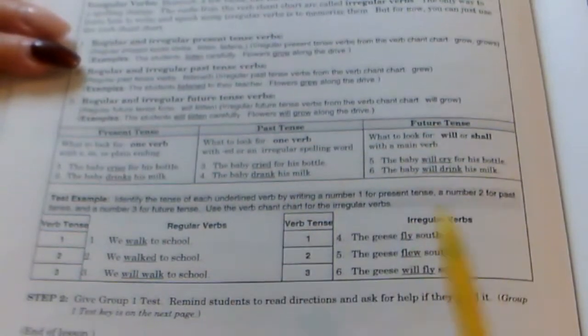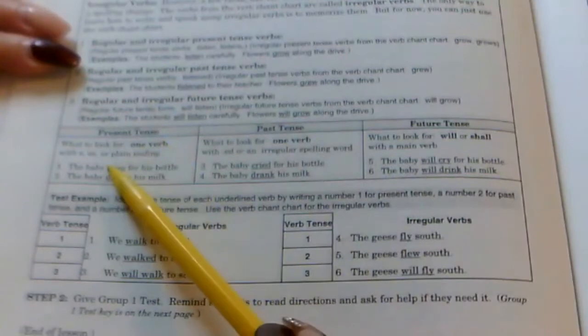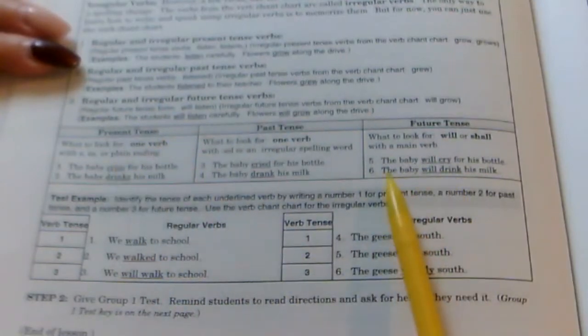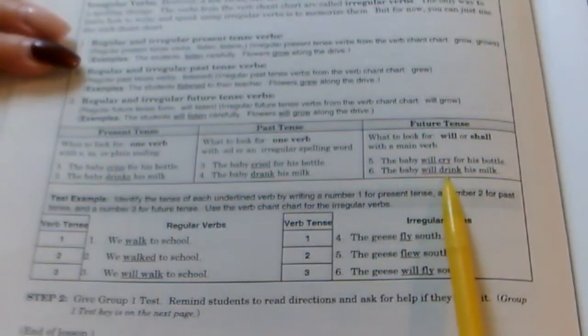So how about the future? Well, the future, it's simple. For cries, I just add will: will cry. And for my irregular verb drink, I just add the will in front of it. The baby will drink his bottle.